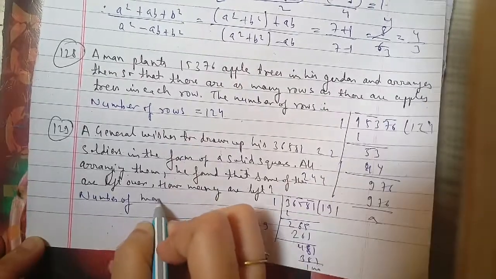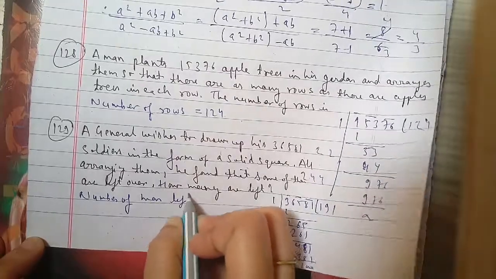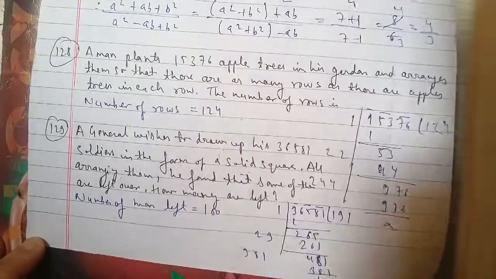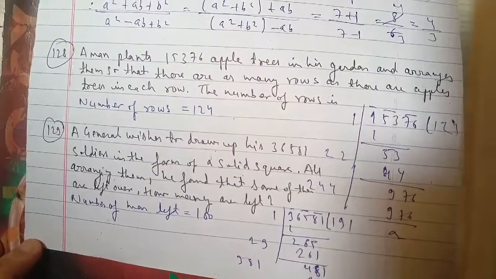Now we'll go ahead with another question that we have to talk about, which is the 130th question of the session as well, and that is also an important one here.